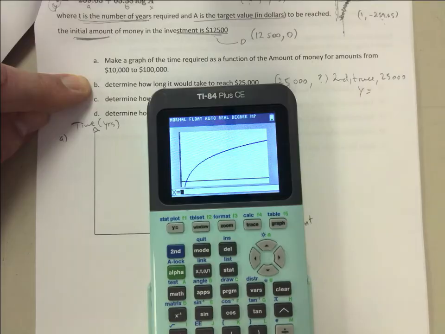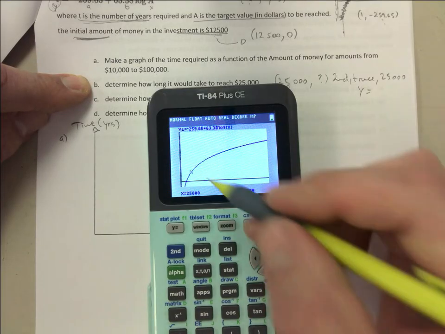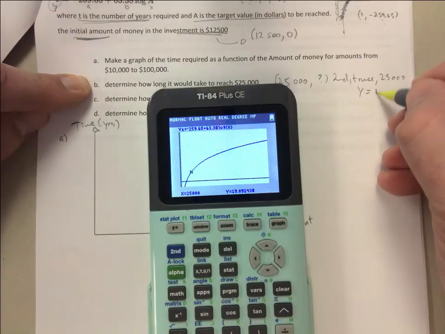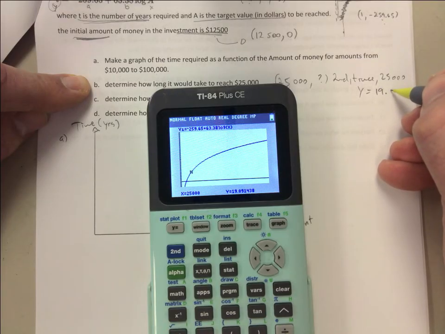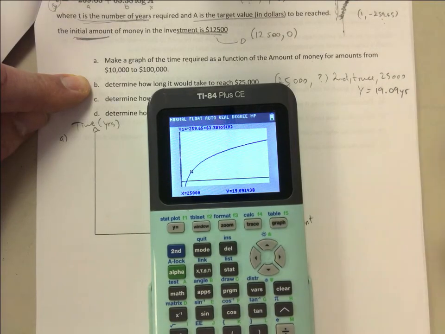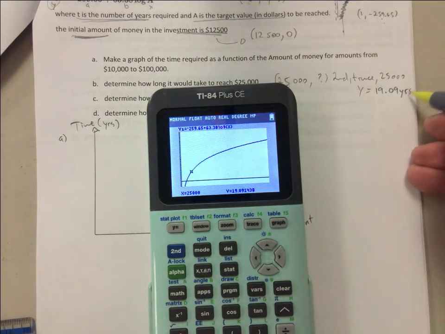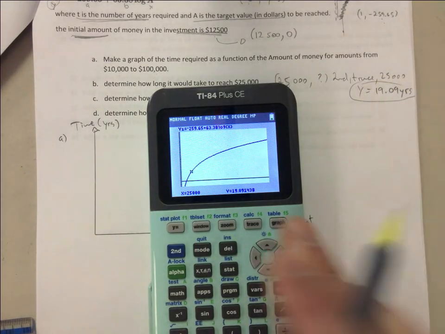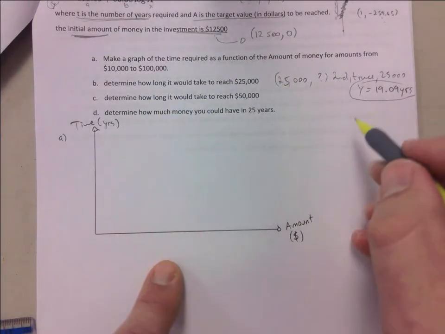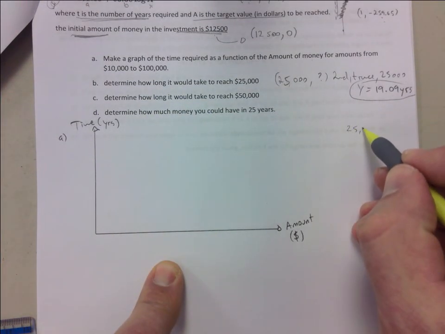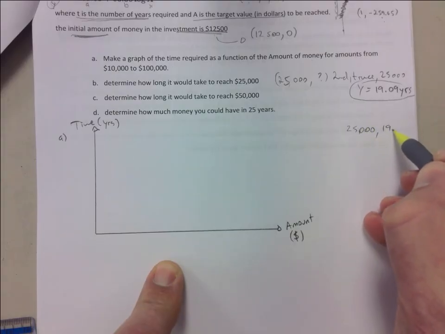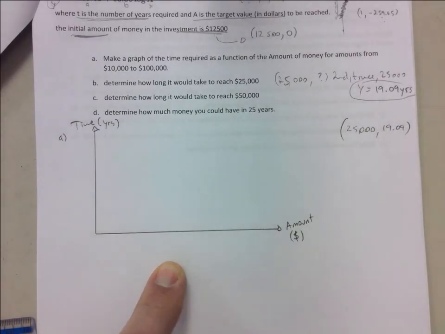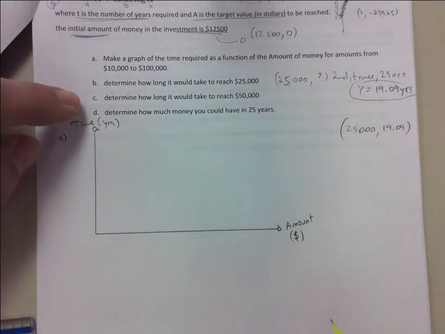Second trace value 25,000. 19.09 years, no problem, because it's time. So that is my answer for b, which coincidentally is a point that I'm probably going to use for my graph. Okay, I'm going to use that. I'm going to have that there.